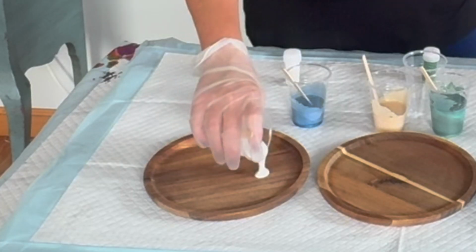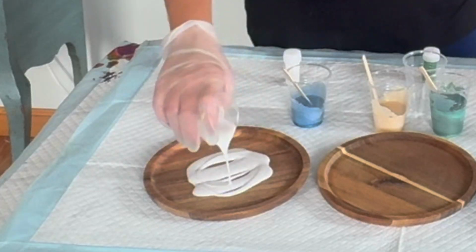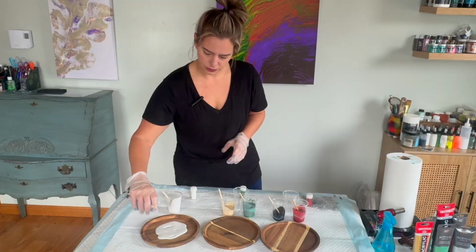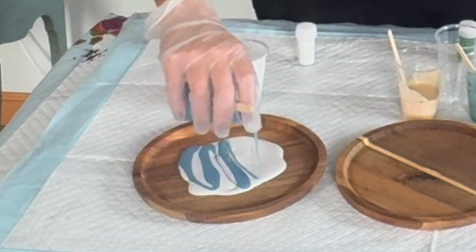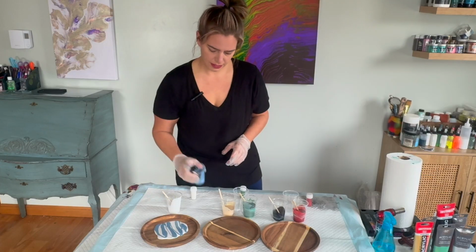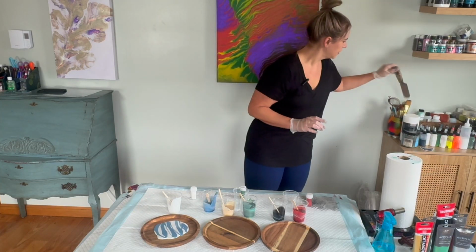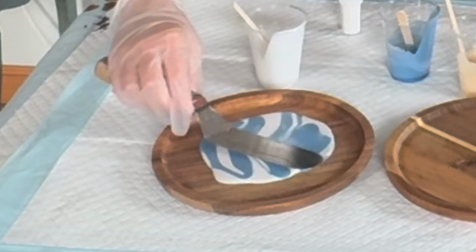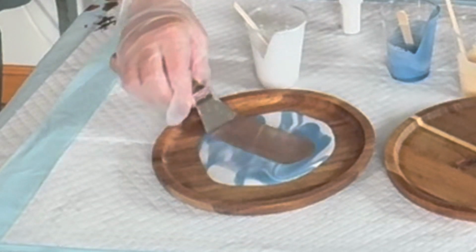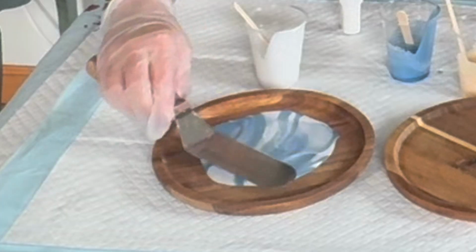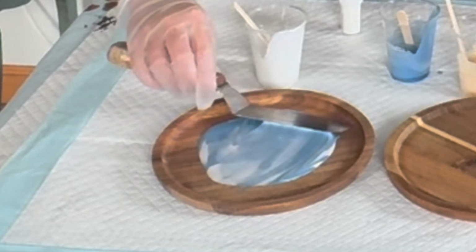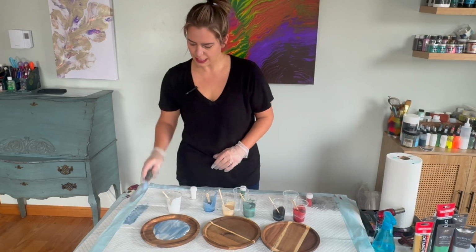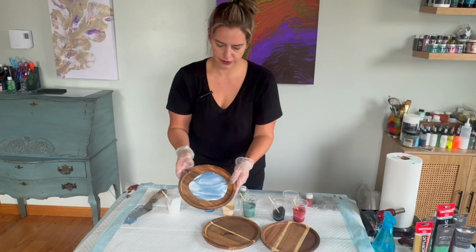So I think I'm just going to do the white and do the blue, and then take my palette knife and kind of just smear everything together. Be beautiful and ethereal looking. All right, that's super pretty. All right, let's stretch it out here.